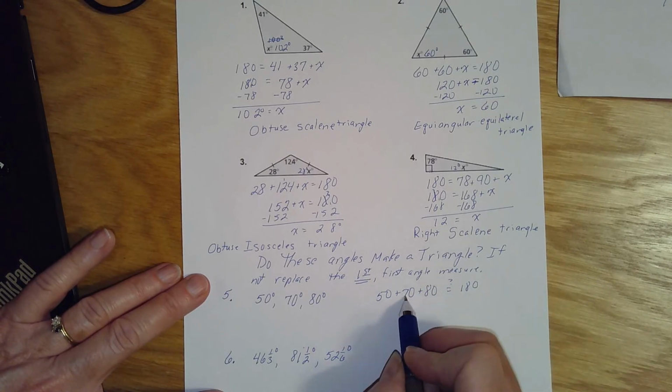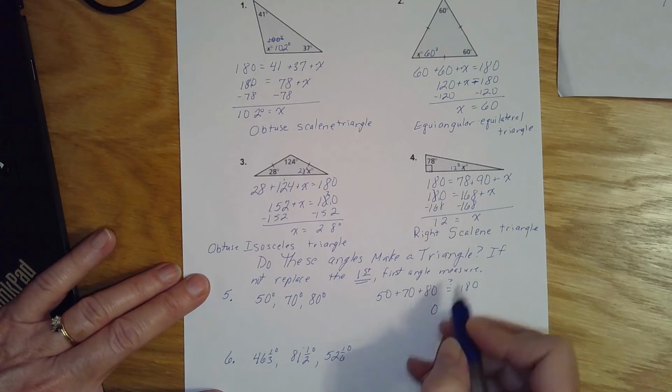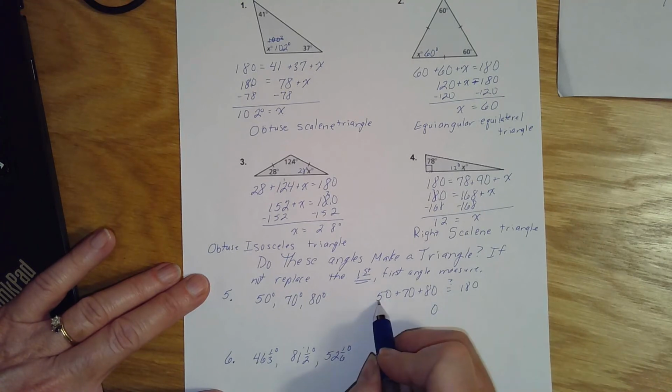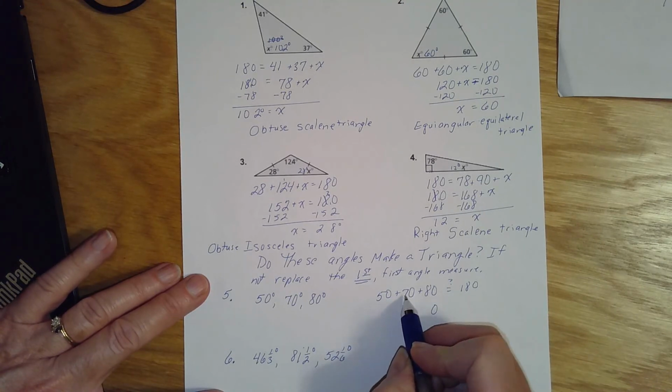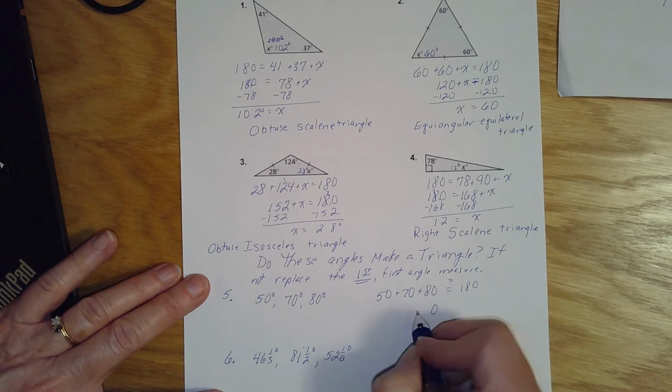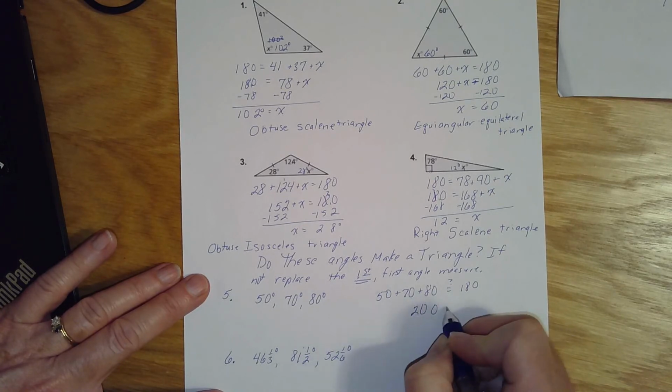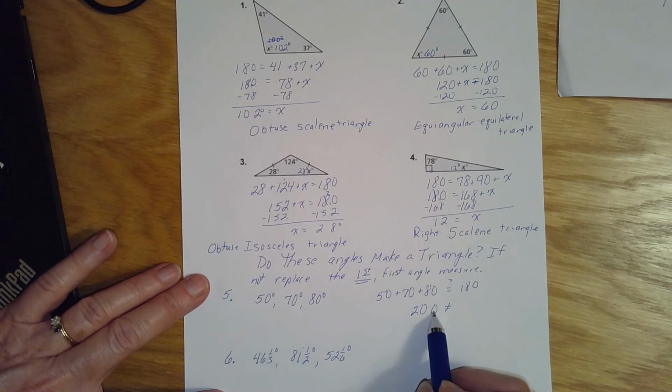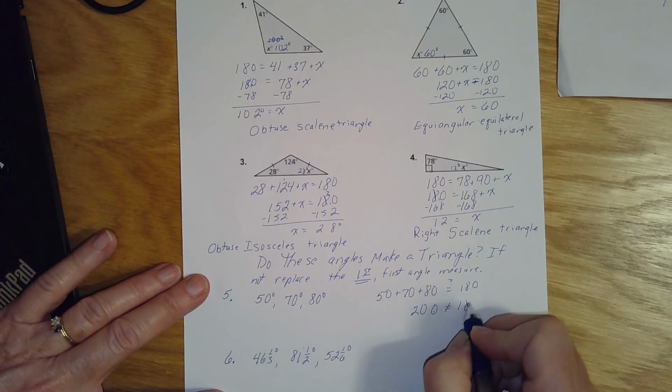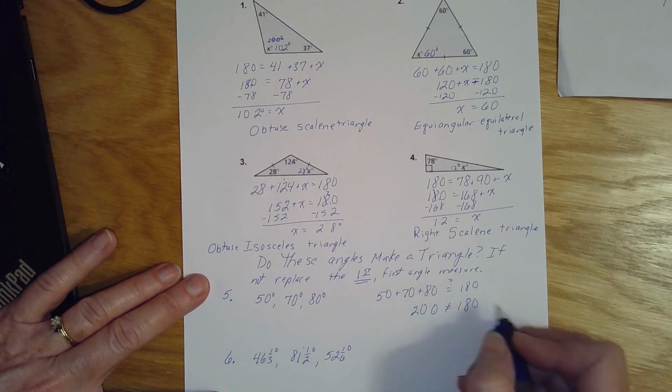Well, 50 plus 70, I'm just going to put the 0 down here. 0 plus 0 plus 0. 5 plus 7 is 12. 12 plus 8 is 20, so 200. So clearly these don't work. So it's not a triangle with these measurements. It's not anything that doesn't work.